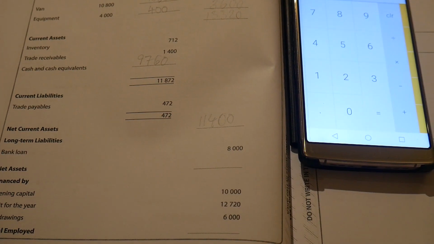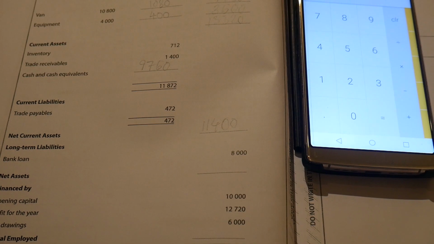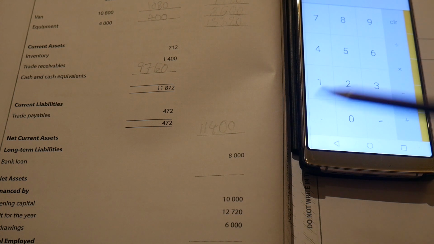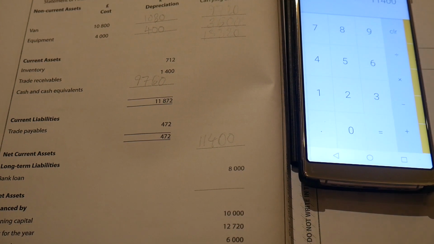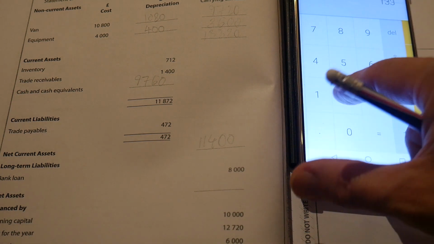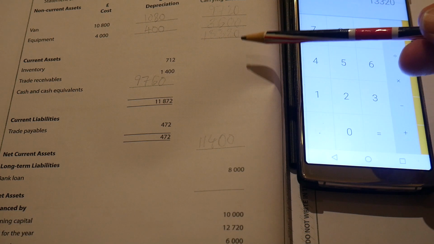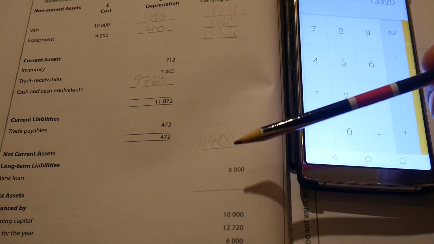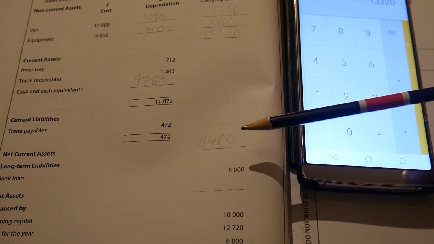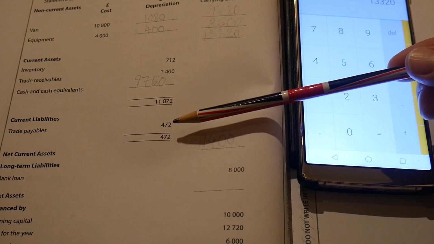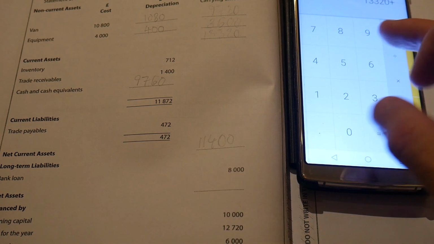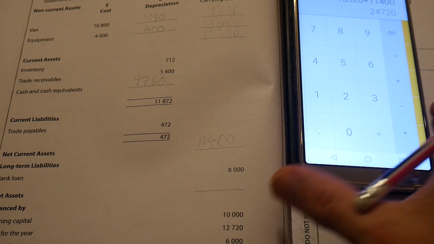So we can now move the paper up so we can see these amounts down here. Now we've got a figure that we need to input for our net assets. To do this, all we've got to do is take 13,320 for our non-current assets total, and then use the net current assets figure we've calculated, because remember, this figure has already subtracted our current liabilities from our current assets, so we just add that figure on, 11,400.